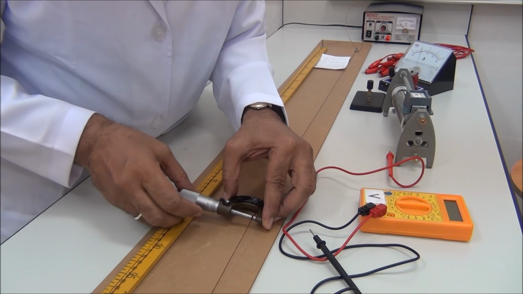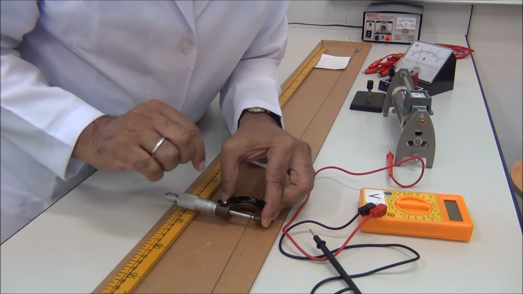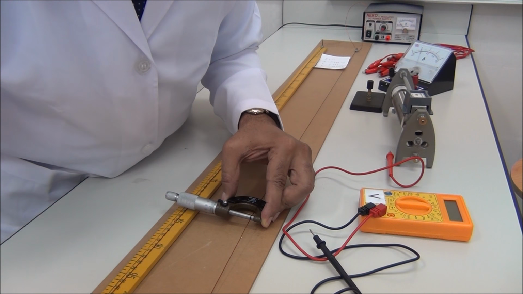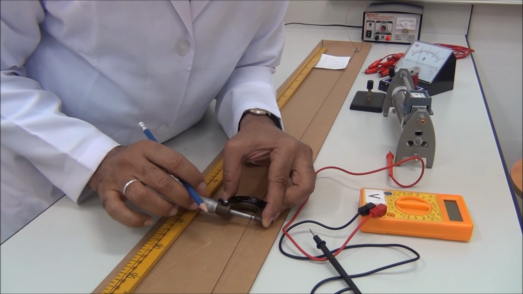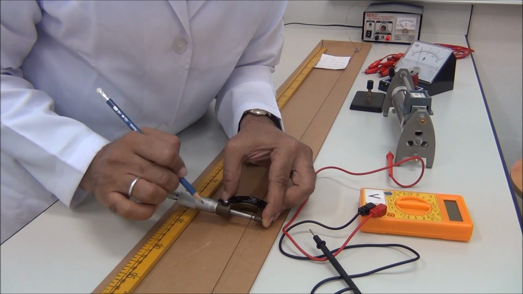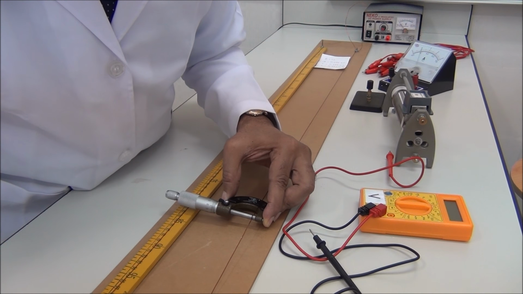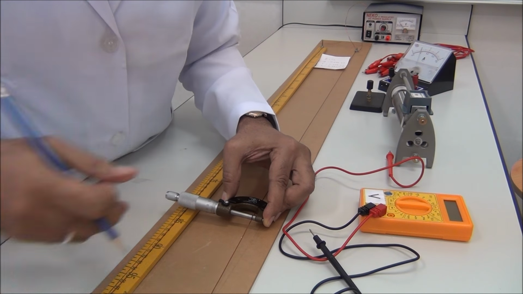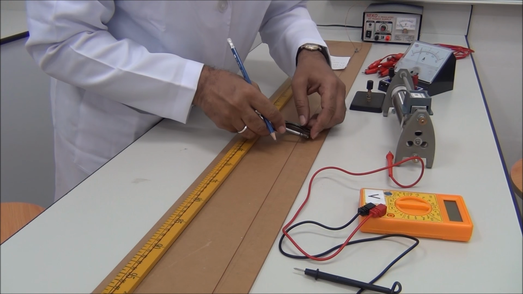So start here. It is half, 0.5, plus the circle here at 20, so it is 0.5 plus 0.20. So the diameter at the first position is 0.70. At the second position, we measure the diameter of the wire.